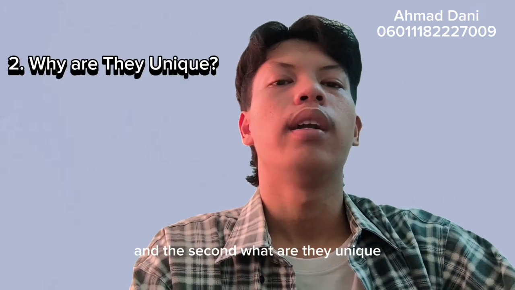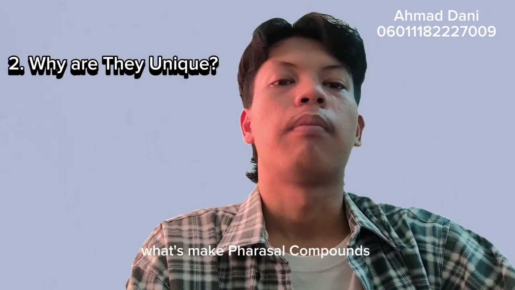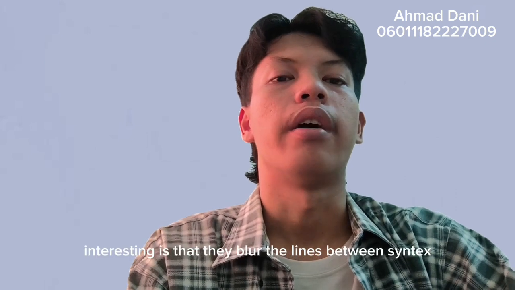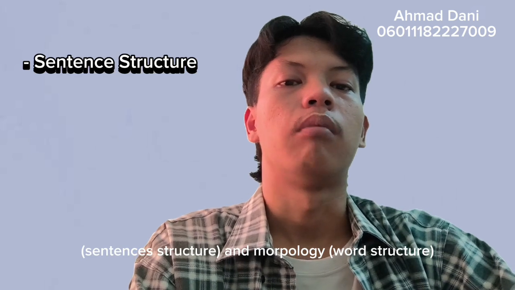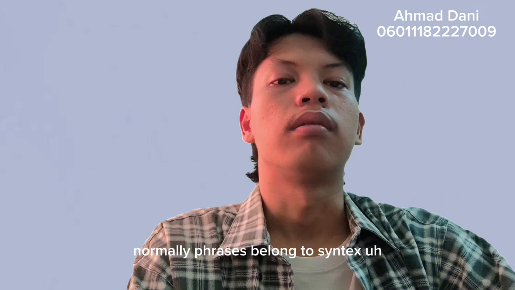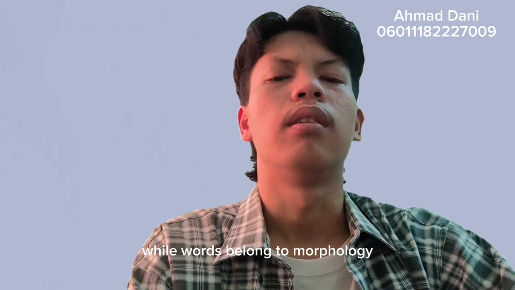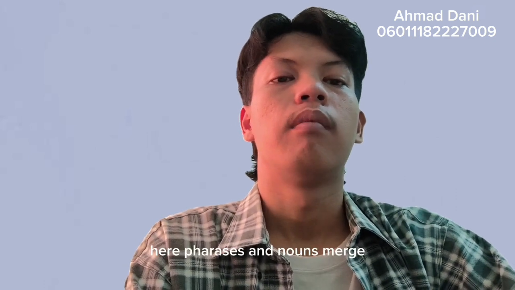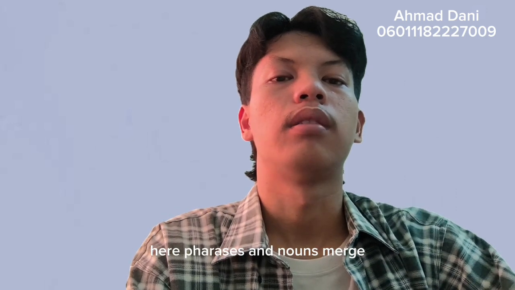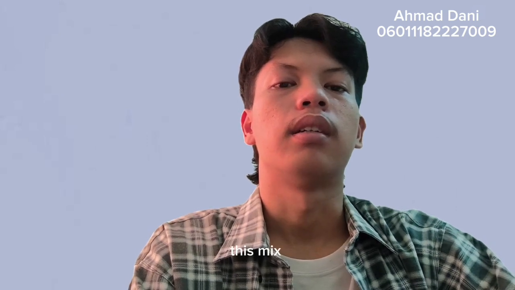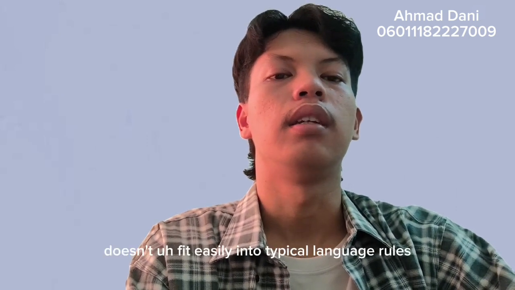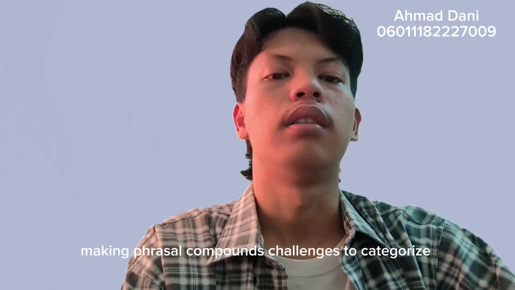And second, what makes them unique? What makes these compounds interesting is that they blur the lines between syntax, sentence structure, and morphology, word structure. Normally, phrases belong to syntax while words belong to morphology. Here, phrases and nouns merge to form a single word-like unit. This mix doesn't fit easily into typical language rules, making these compounds challenging to categorize.